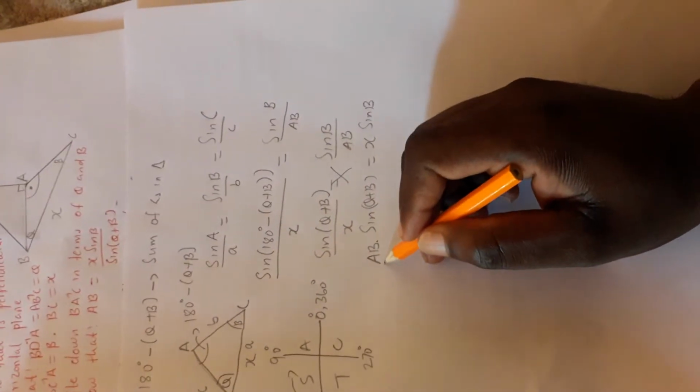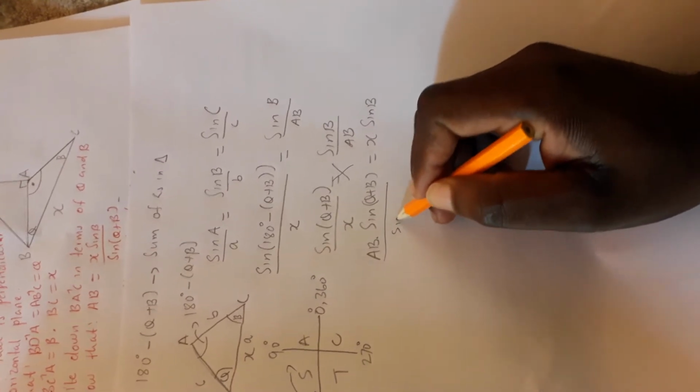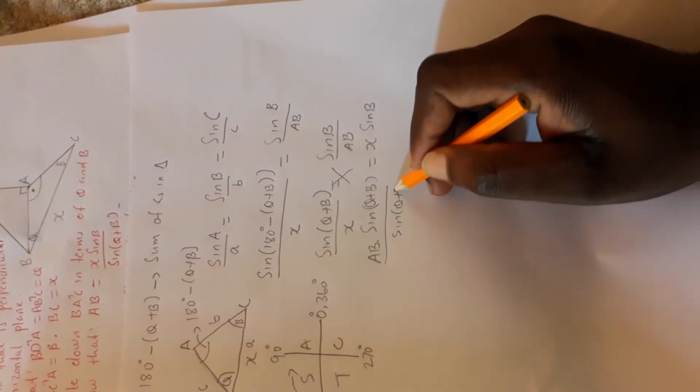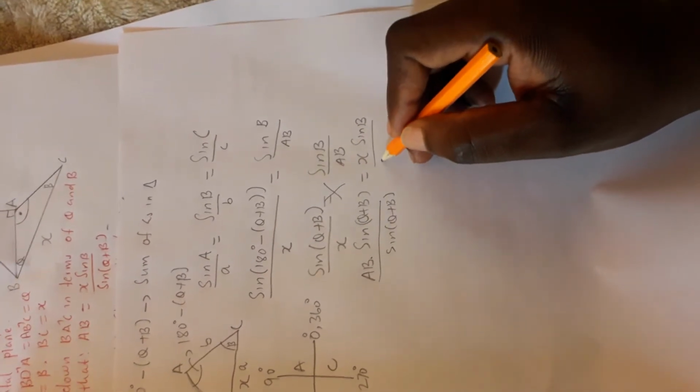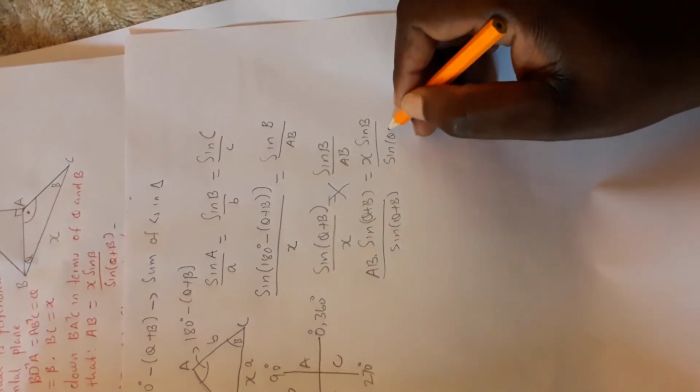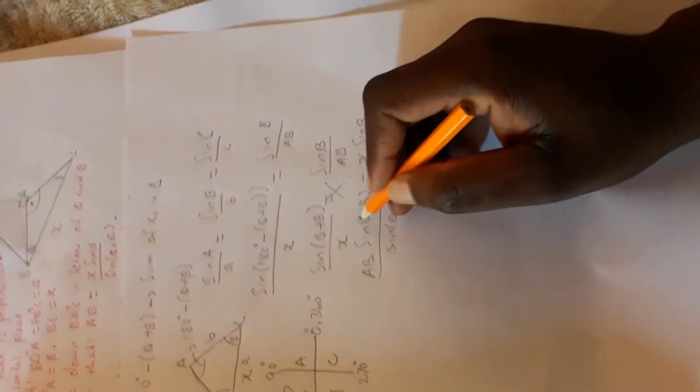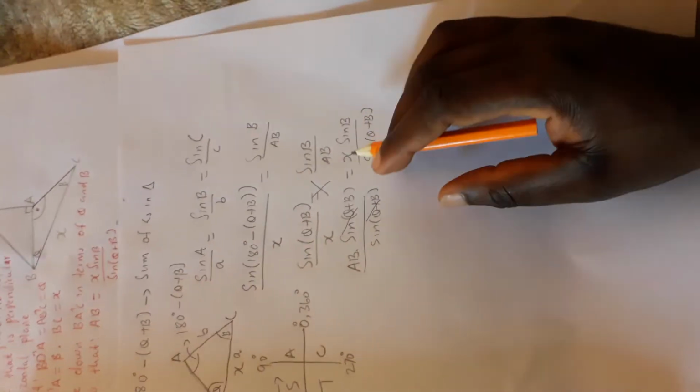It means we divide by sine (theta plus beta) on both sides. This one here will cancel this one.